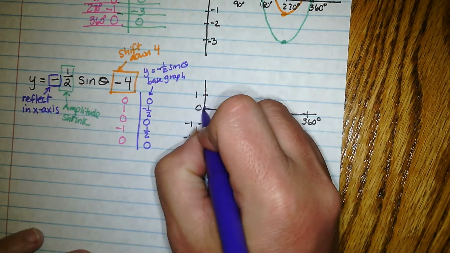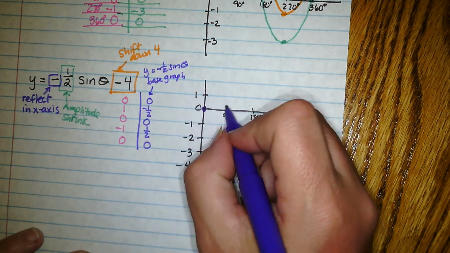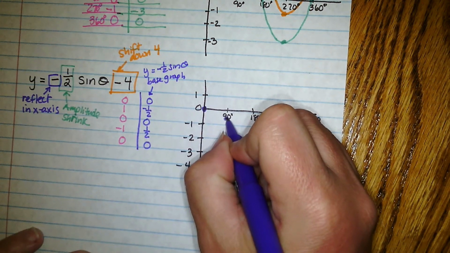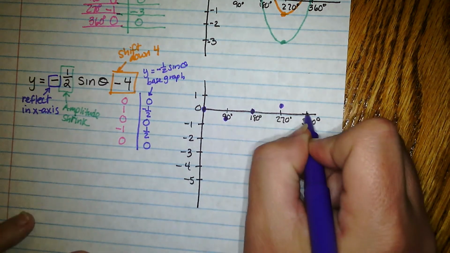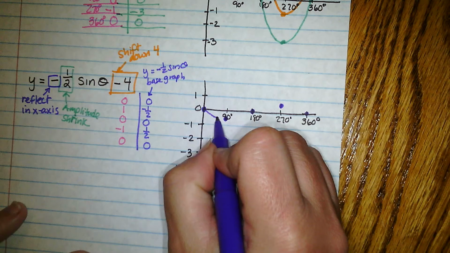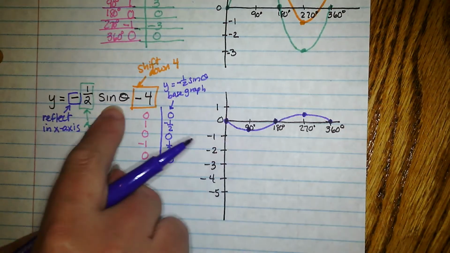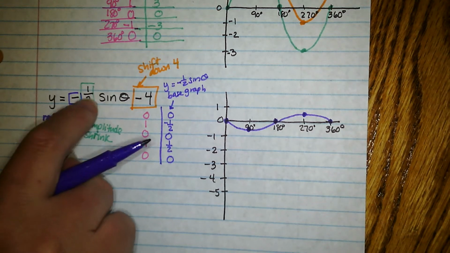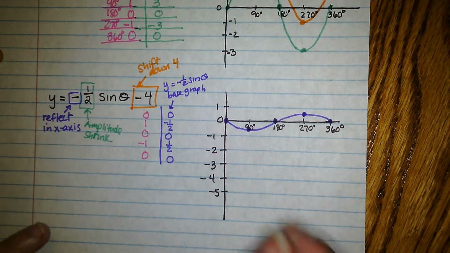So we're going to plot our base graph first. So 0. Then at 90, we have to go to -1/2. That's here. Then 0. Then +1/2. Then 0. So this is what our base graph will look like. Again, it's shrunk because of the amplitude. It's only half as tall as it normally would be.